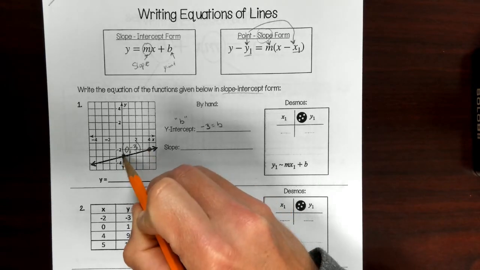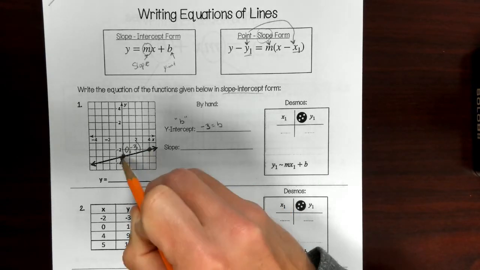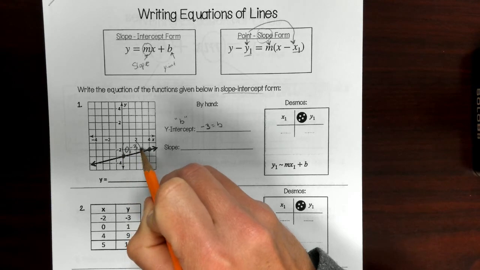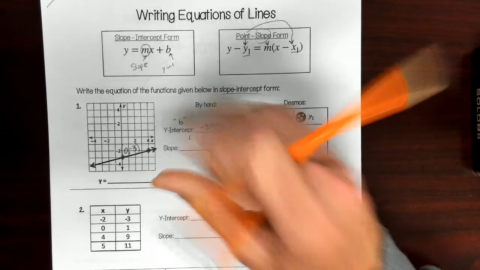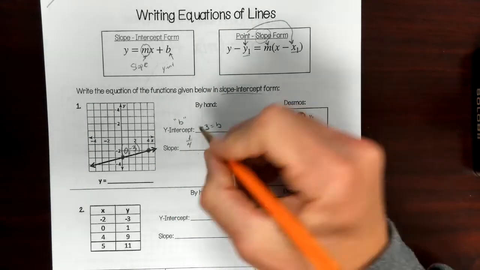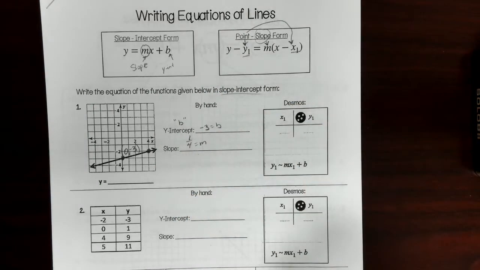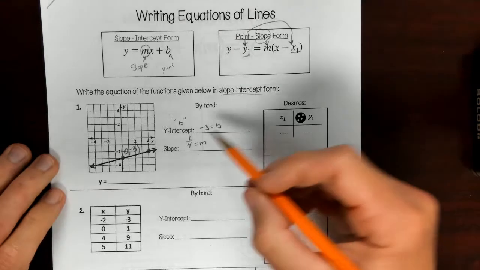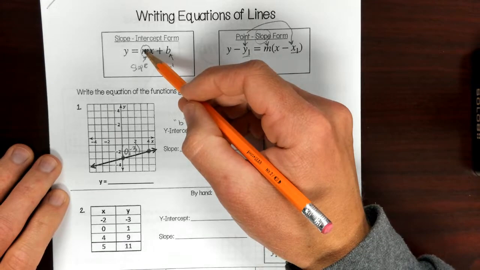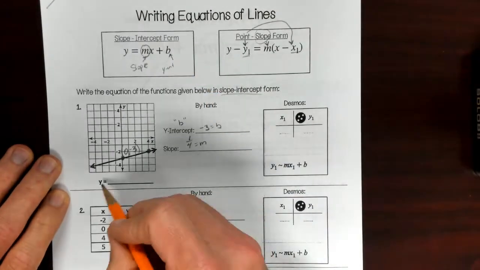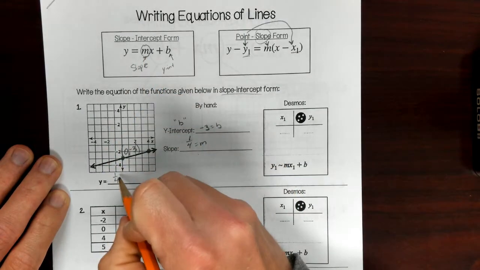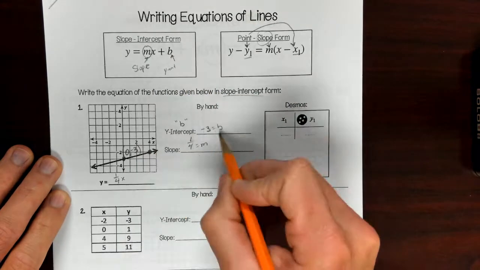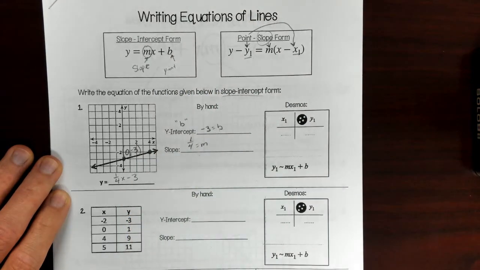In order to get from one point to the other, I went up 1, over 1, 2, 3, 4. So rise 1, run 4. So I have a slope of 1/4. Again, that's M. So all I'm doing is taking M, plugging it in place of M, taking B, plugging it in place of B. So y equals 1/4 x minus 3. Boom. There it is.